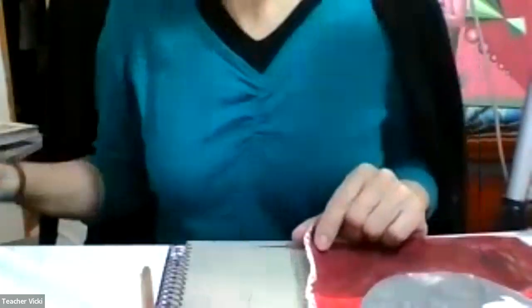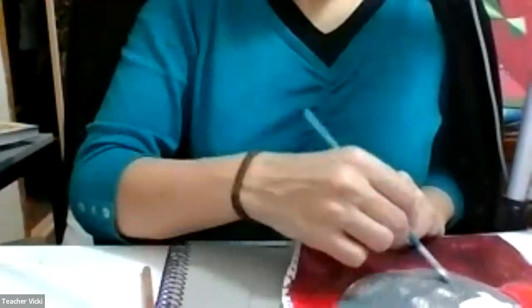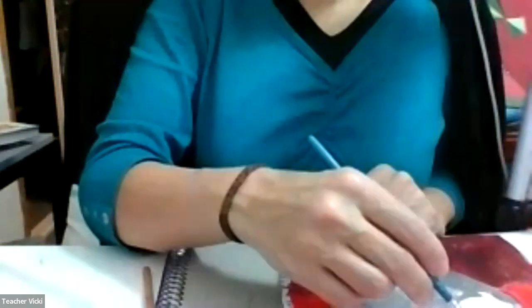All right. So can everybody see what I've done here? Don't forget, we need to put a little bit of the gray. Let me just get rid of this.